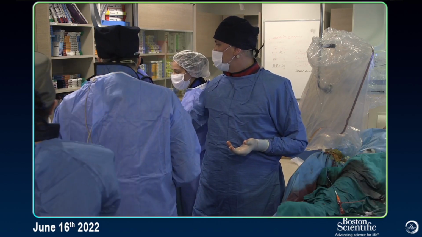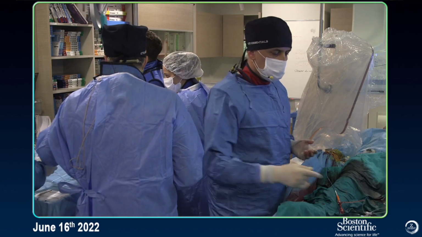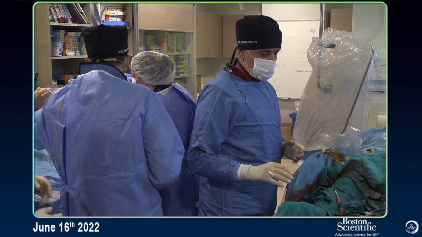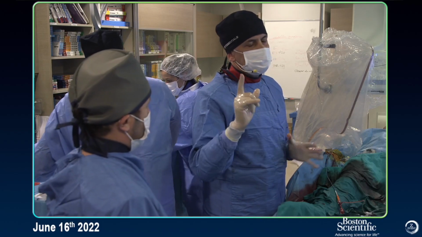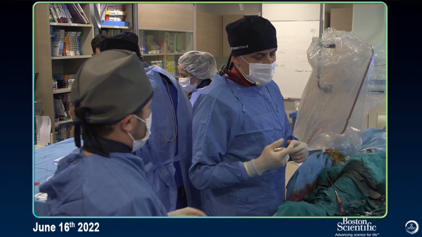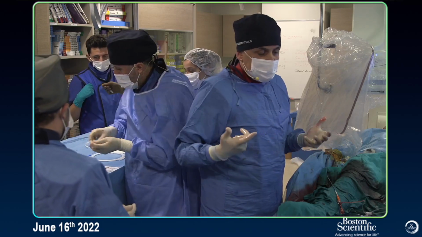So listen. I think the third wire was entangled with the other wires. It's not the issue. It didn't cross. Maybe there is twisting, but I could pull it back nicely, right?